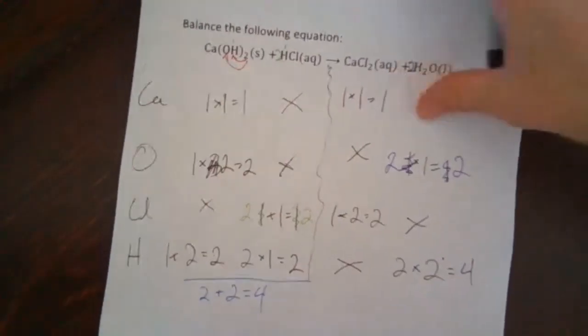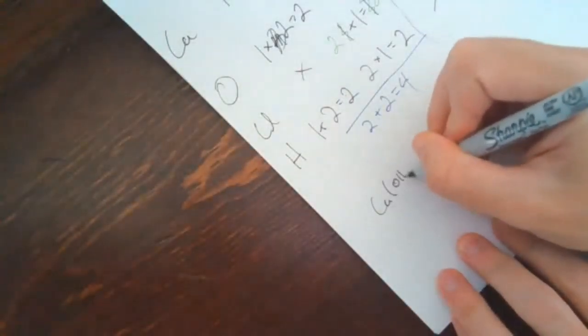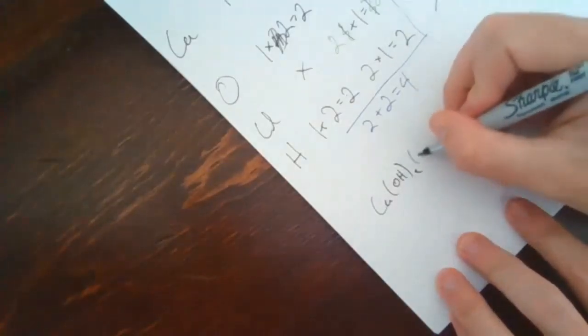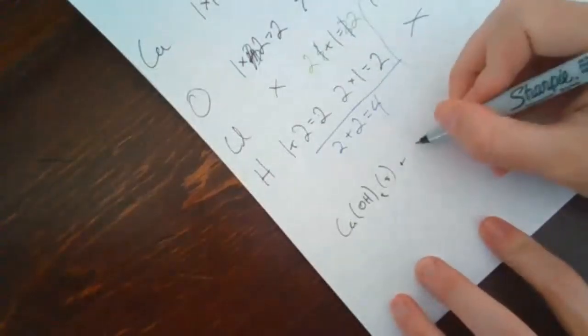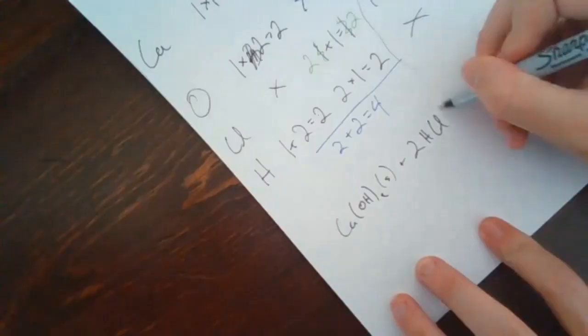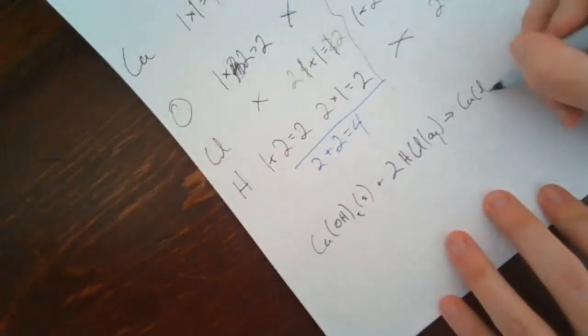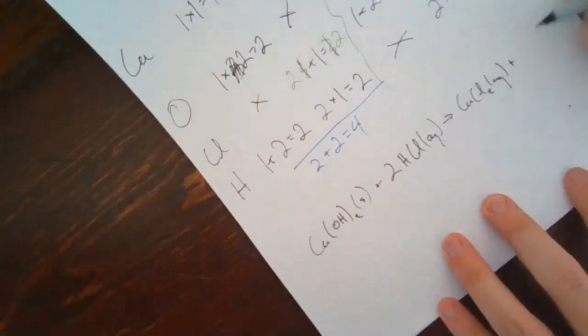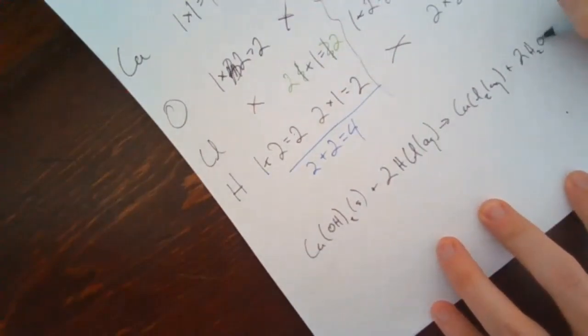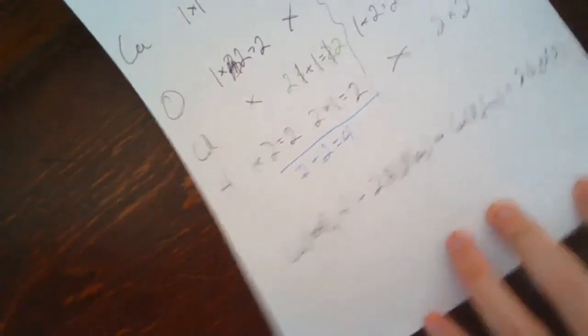And so if we want to put this all together in a clean depiction, we would want calcium hydroxide solid plus 2 HCl aqueous becomes calcium chloride aqueous plus 2 water.